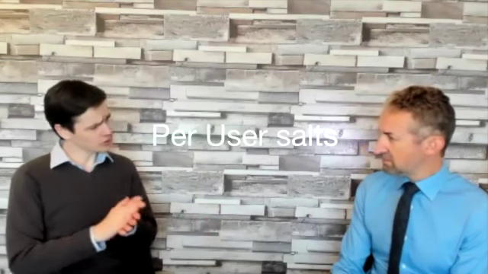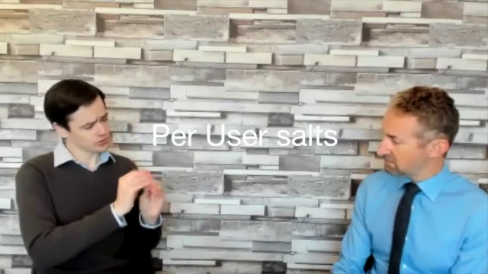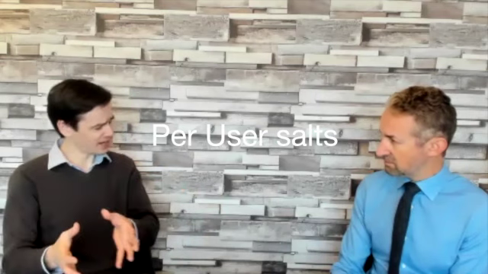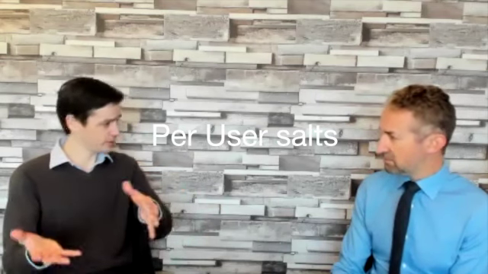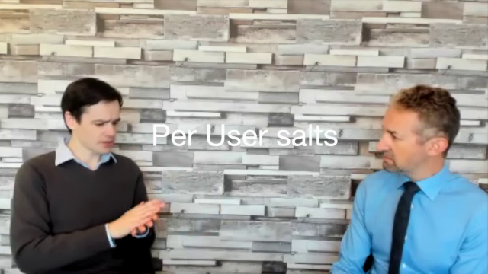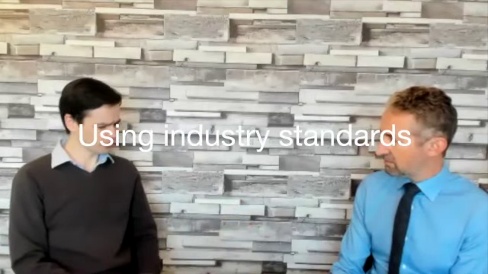How are you safeguarding passwords? Passwords we hash always, and we use per user salts. So even two users with the same password will have a different hash value in the database. Then similarly, across different app fabrics, you can choose different hash functions. You supply different salts at the application level as well. So just across the board, we're using industry standard methods for hashing and salting passwords.